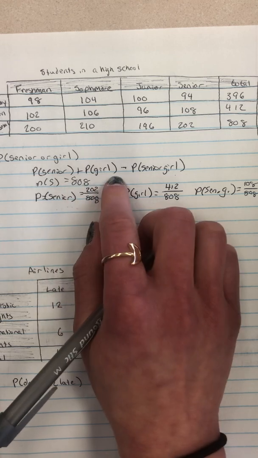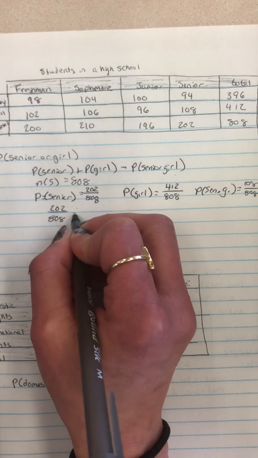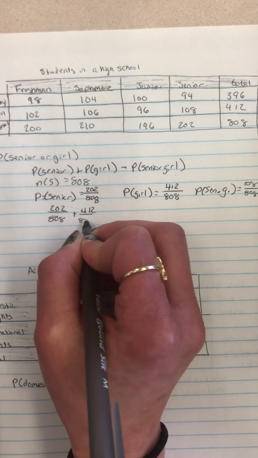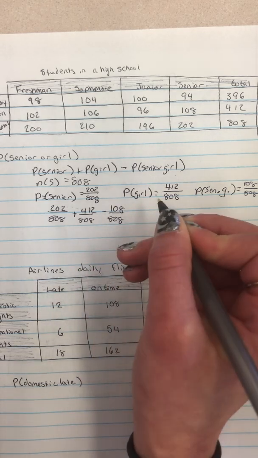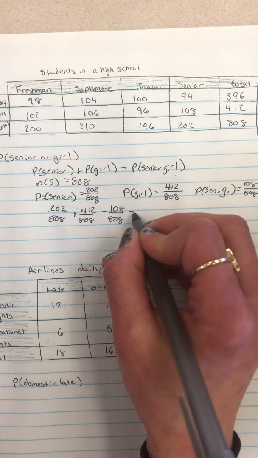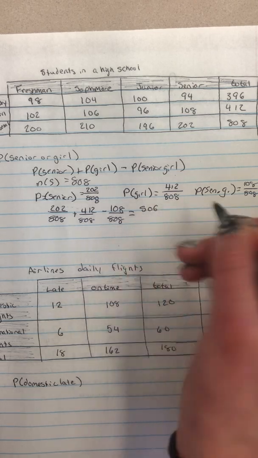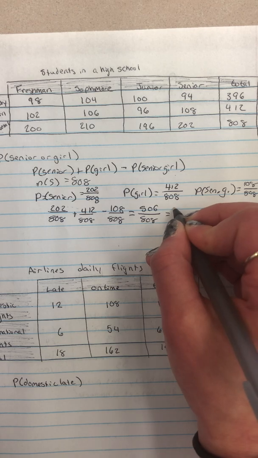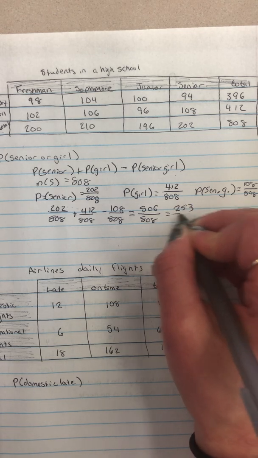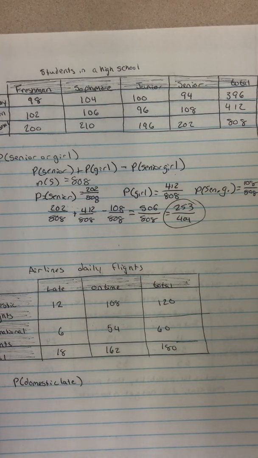We're going to set these into our formula. Probability of a senior, which is 202 over 808, plus 412 over 808, minus 108 over 808. If we add these numbers together and subtract 108, it should give us 506 over 808, which will simplify, because they are both even, to 253 over 404. That is our probability of having a senior or a girl, which is over half.